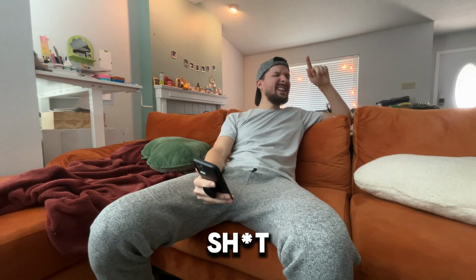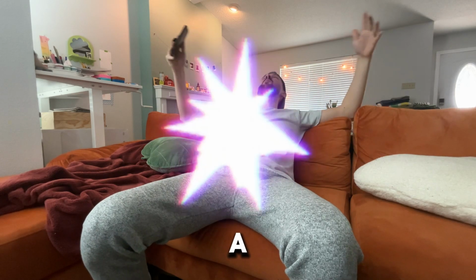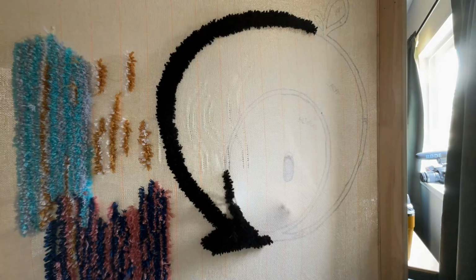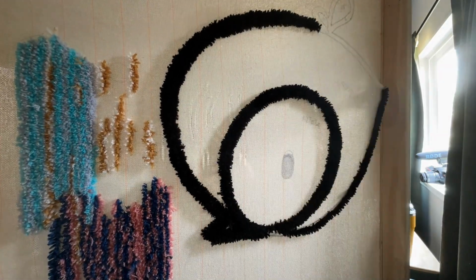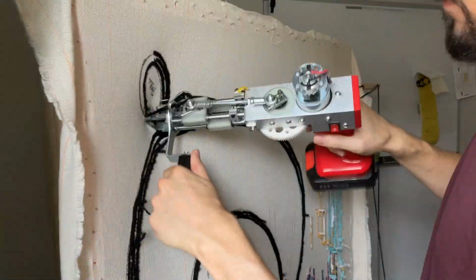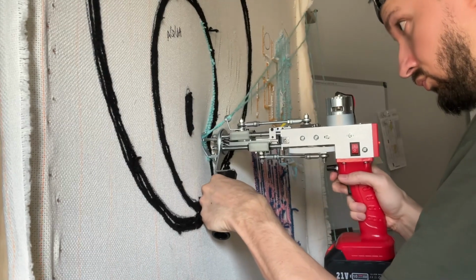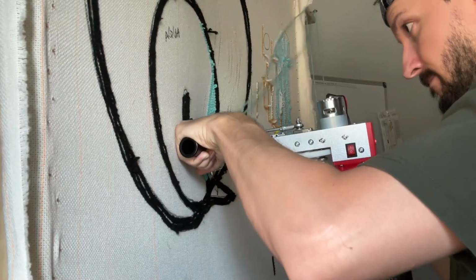Oh shit! There's a problem. I've never tufted a rug. I have never tufted anything before in my life. Luckily for me though, my lovely wife's birthday was coming up, and she loves when I make creative stuff for her. I knew I wanted to make her a rug anyway, so I figured that this was the perfect opportunity.